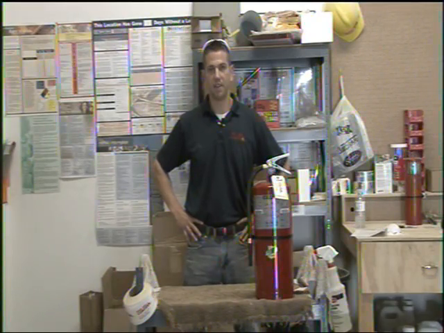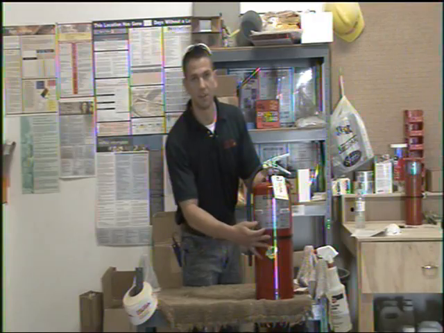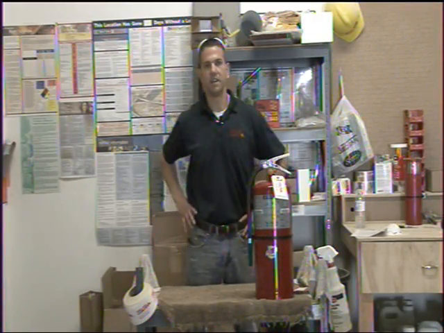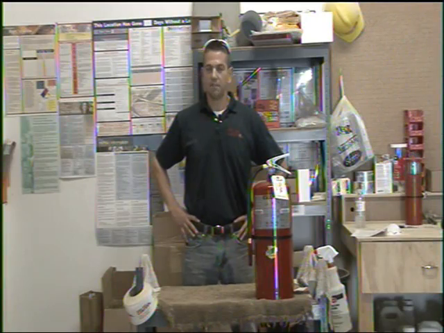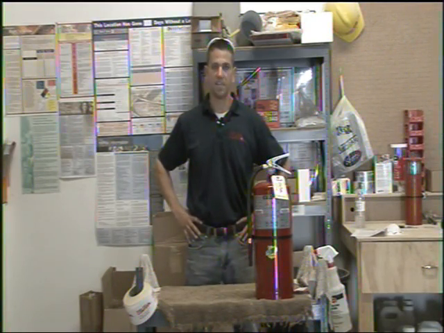I'm going to go over the different classifications of fires. When looking at a fire extinguisher, one of the first things that you're going to see are the different ratings on the front of the fire extinguisher. Each individual extinguisher is rated for a different class of fire. When talking about the different classes of fire, what you'll see are Class A fires, Class B fires, Class C fires, Ds, and Class Ks.